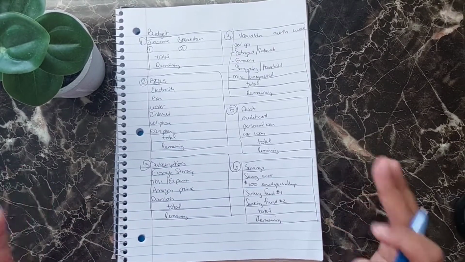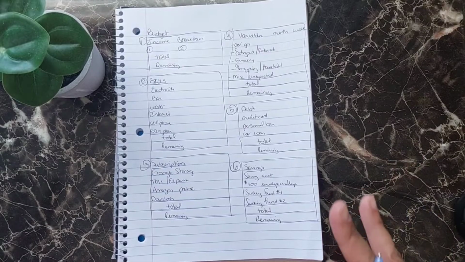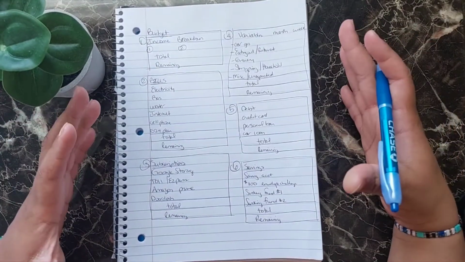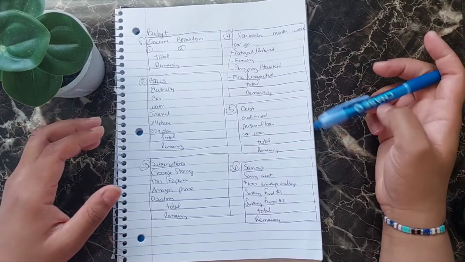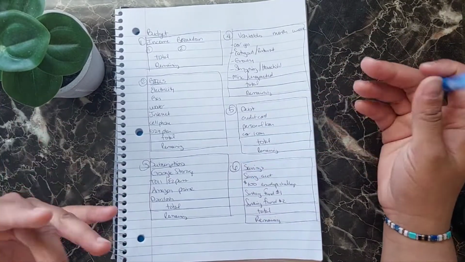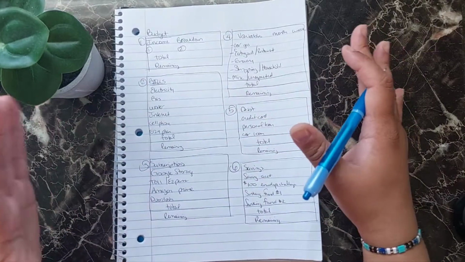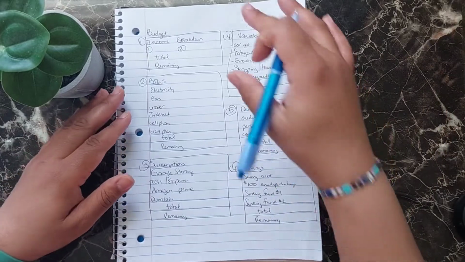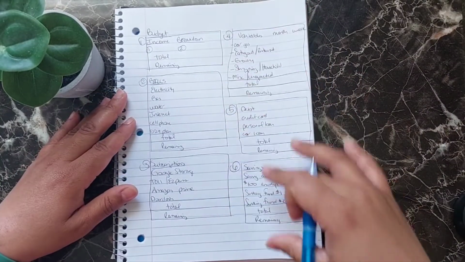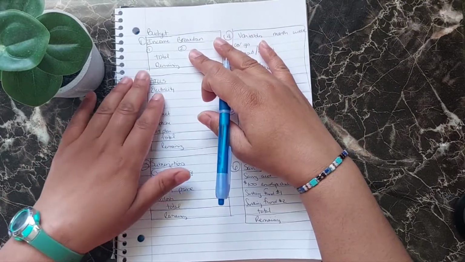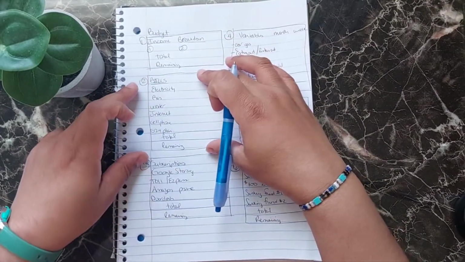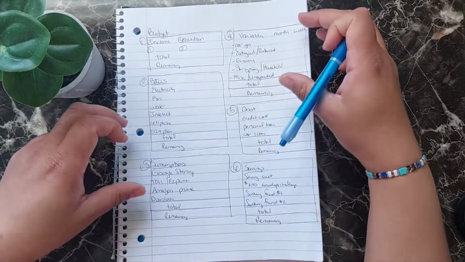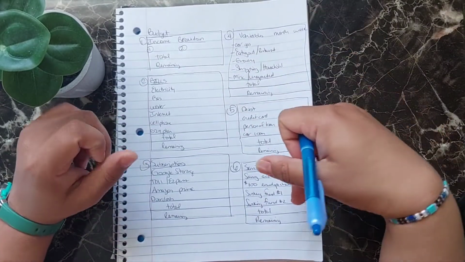So here we have a sample of how a budget would normally look. You have 6 categories, well, for me I have 6 categories. You can add or subtract or reduce however you like, but you have to make sure that the budget is yours. So here we have 1, 2, 3, 4, 5, 6 categories. We're going to start off with our income. We're going to subtract from our income the bills, the subscriptions, the variables, the debt, and the savings.